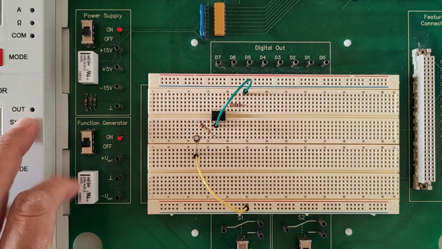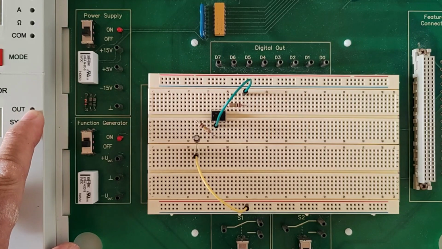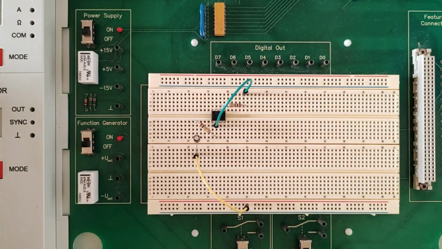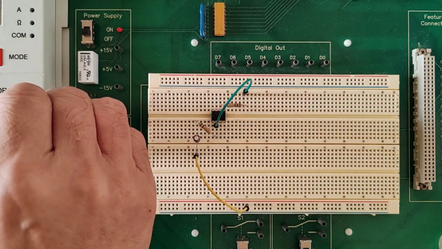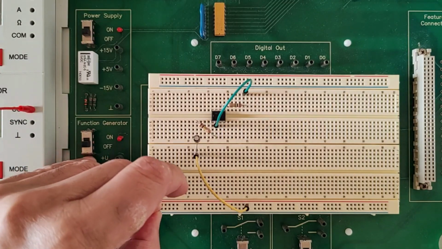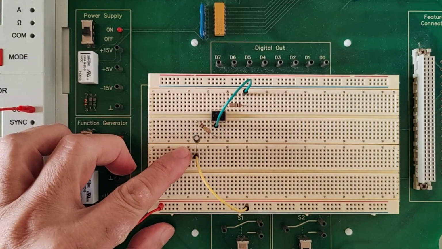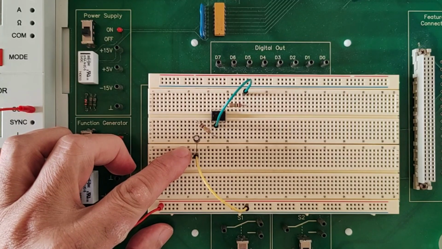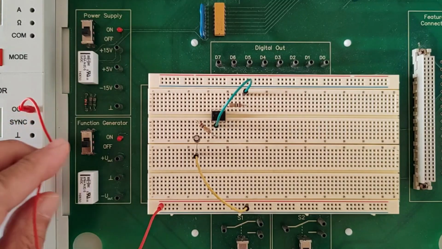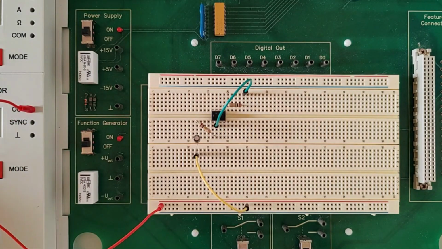Since I connected this one to the red power rail down, I would need to connect now the out pin of my function generator to the same power rail, as indicated on the schematic diagram. Let me take one. I'm going to use a red power cable, and I'm going to connect it to the red side because I would need the positive terminal of the capacitor to be connected to the positive terminal of my function generator.